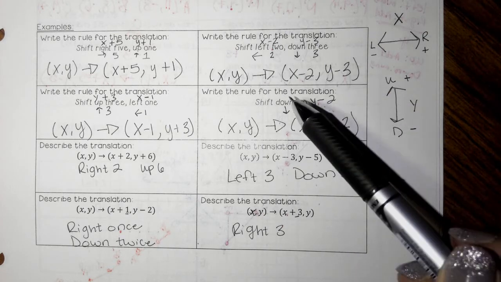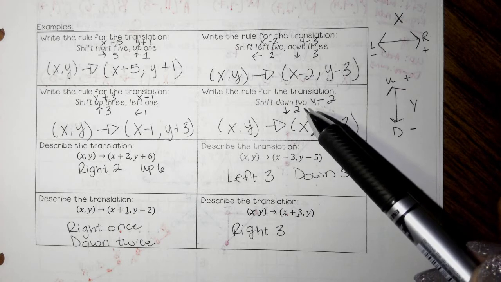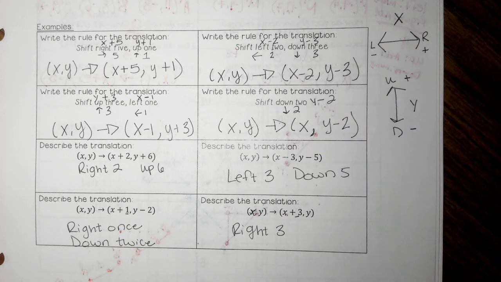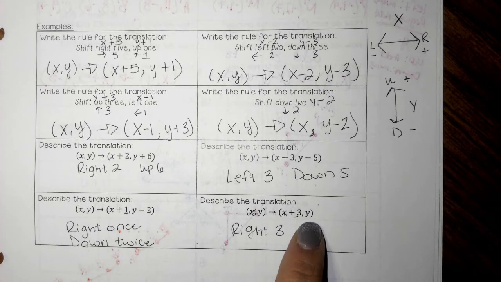Kind of like how in this example it said shift down 2. They didn't say anything about going left and right, because it would be kind of a waste of time to say go right 0 times or go left 0 times. So we're not going to bother writing anything about how our y value changes because it doesn't change.